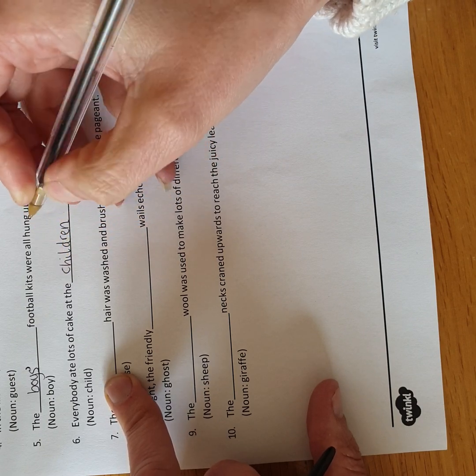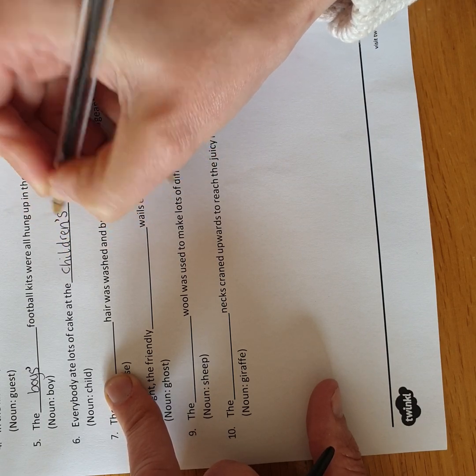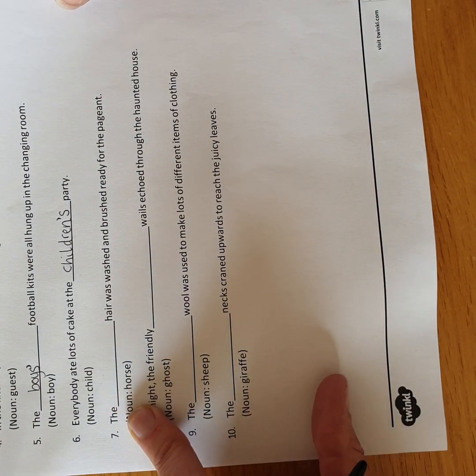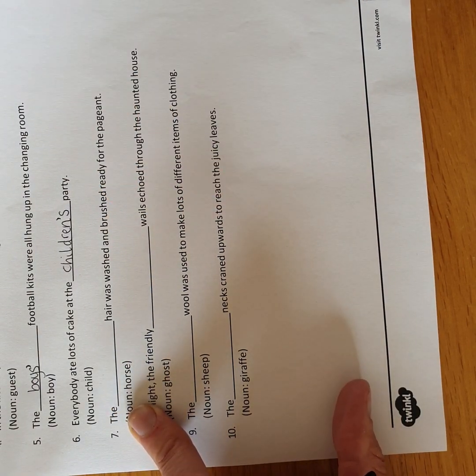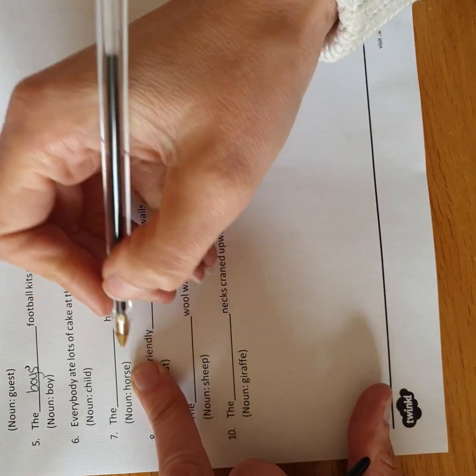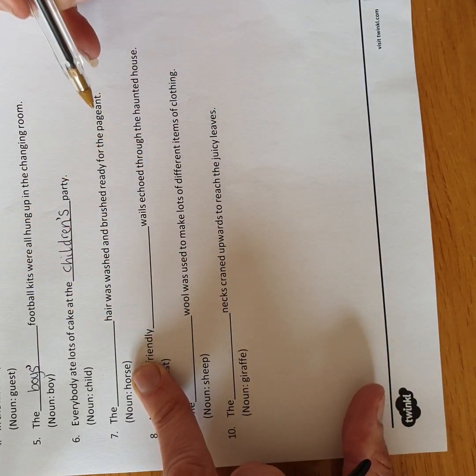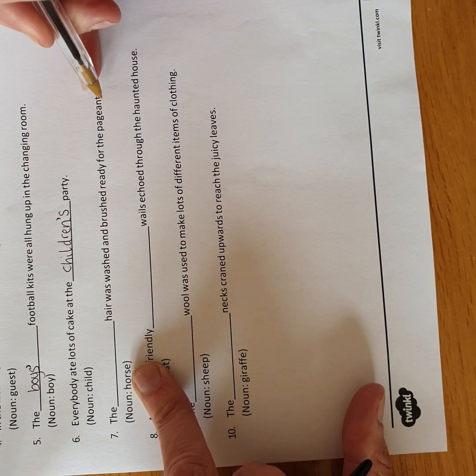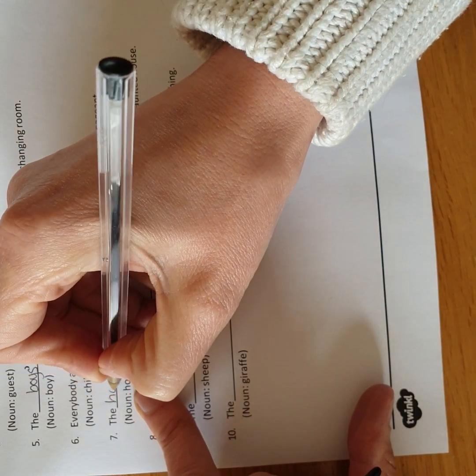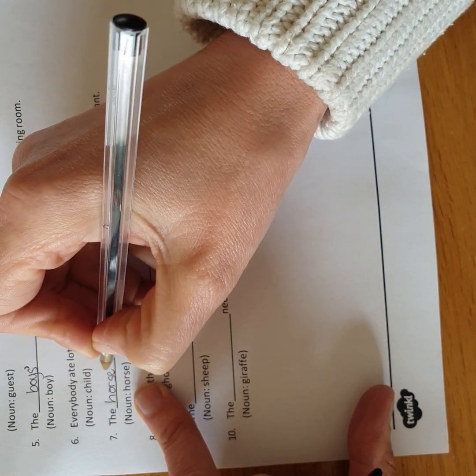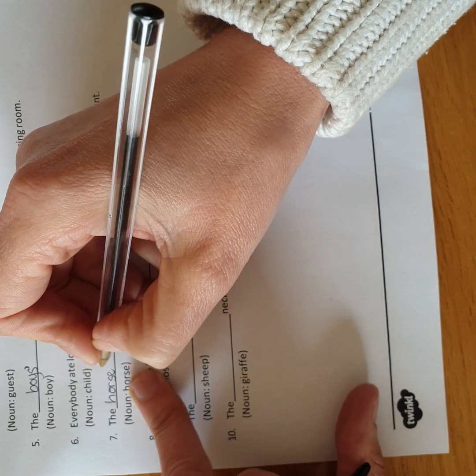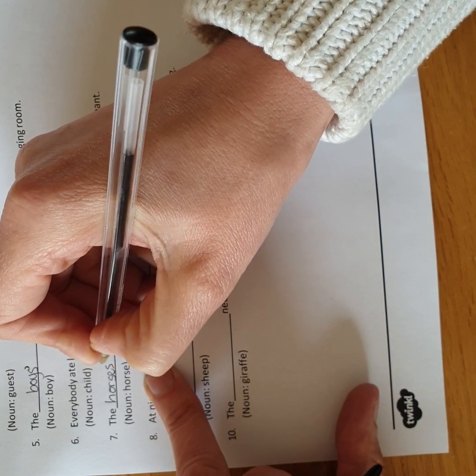So this would be children's party. The horse's hair was washed and brushed ready for the pageant. If it's a pageant, there'll be more than one horse. So this is the horses'.